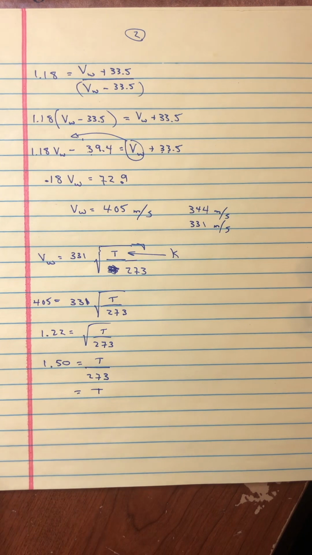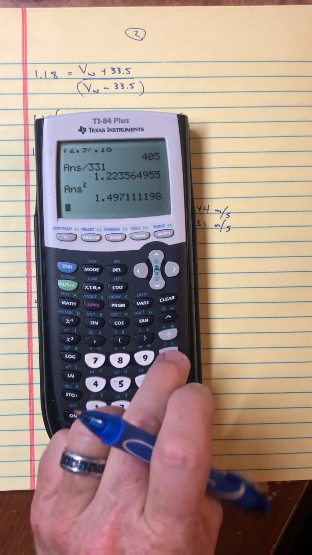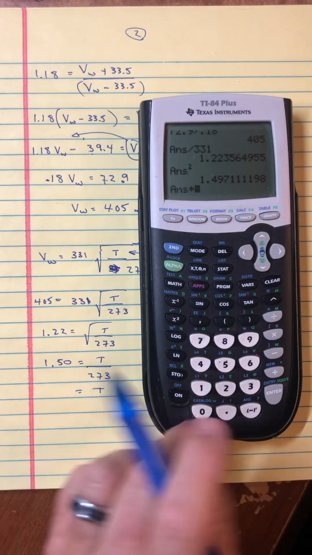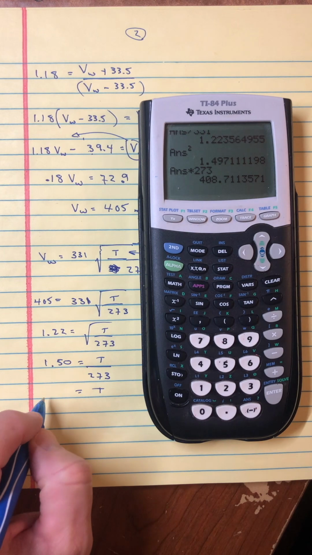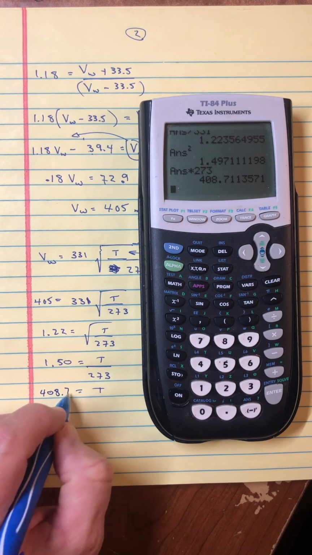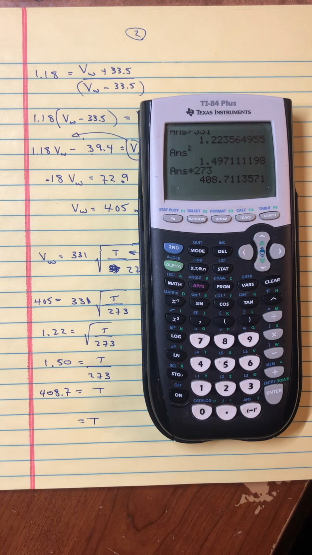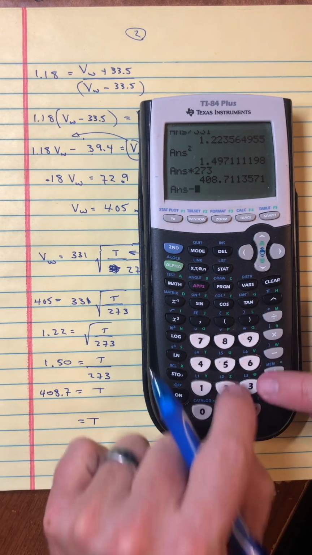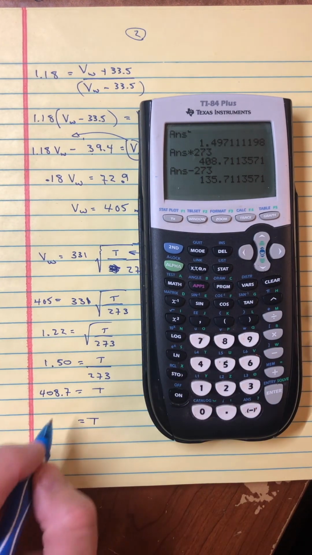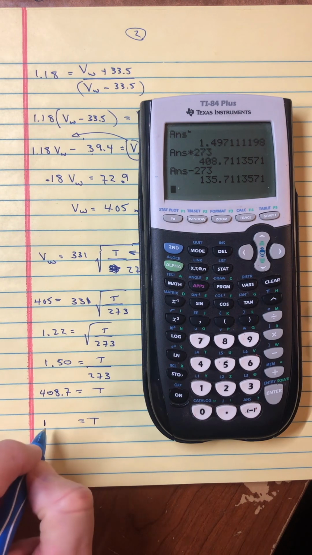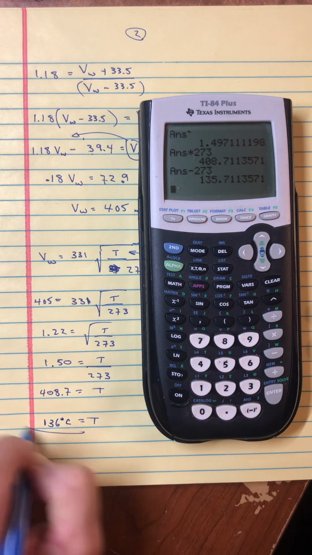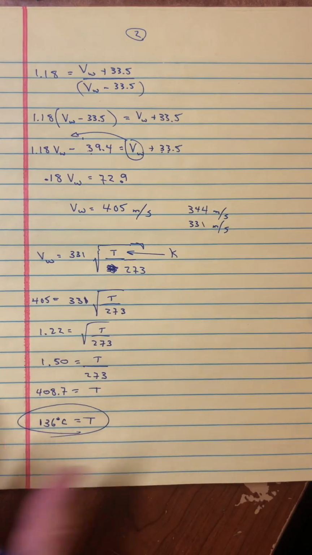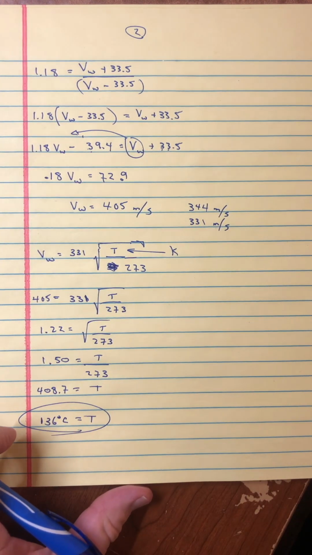And finally, I get the temperature, although it is in Kelvin, would be that number times 273. And so we're looking at about 408.7. And just to see what it is on the Celsius scale, we're looking at 136-ish degrees Celsius.